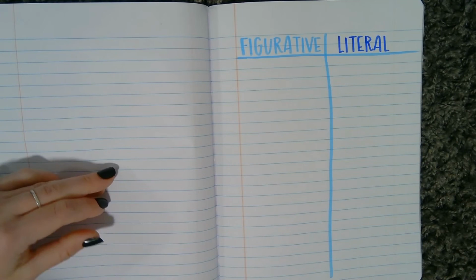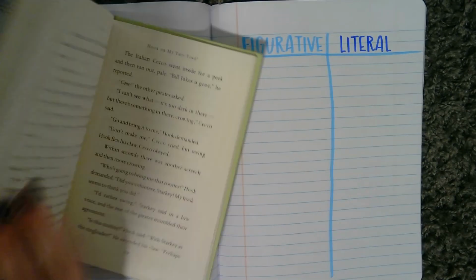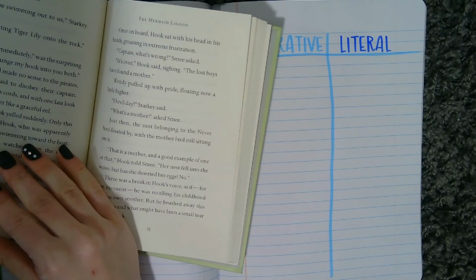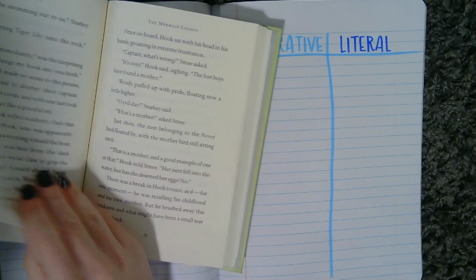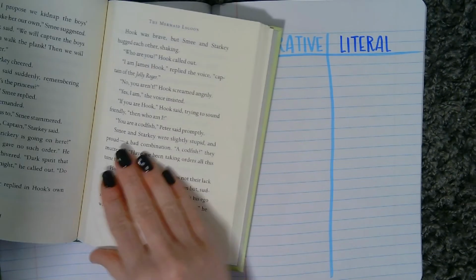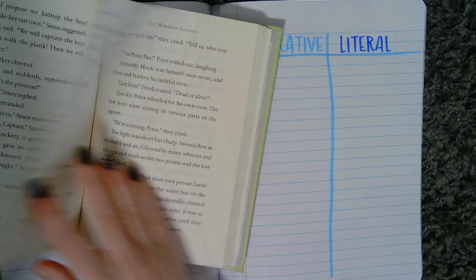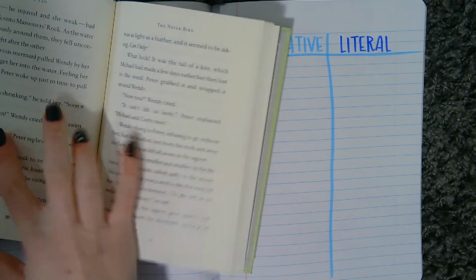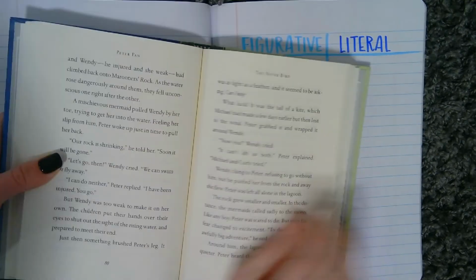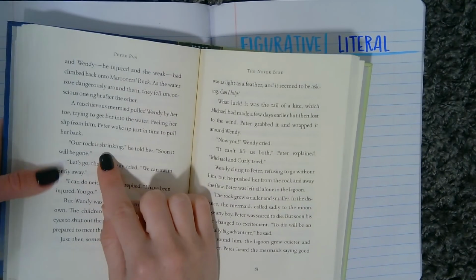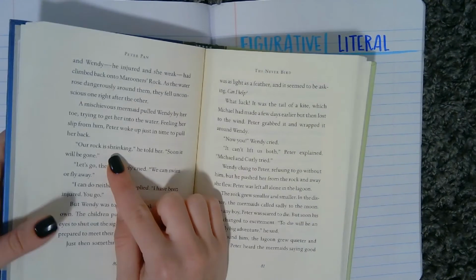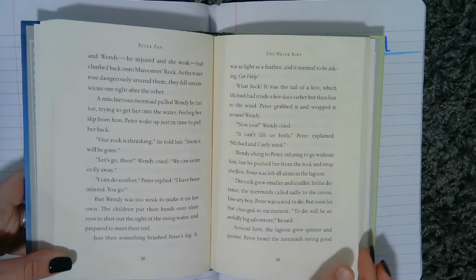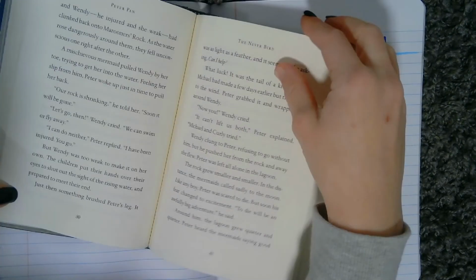Let me see if I can find it. I should be more prepared, but I know what it is in case I don't know exactly what page it's on. I think it is. Oh, it's way after that. Oh, right here. Well, one of them, our rock is shrinking. That would be figurative because it's not literal. It doesn't mean it's actually shrinking, but it is kind of exaggerating to make the book sound more intense.